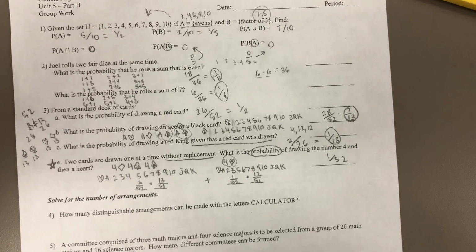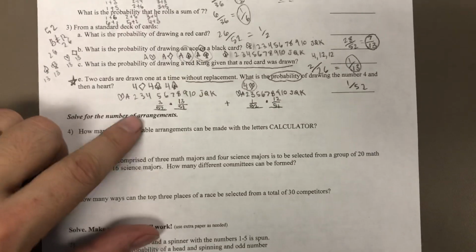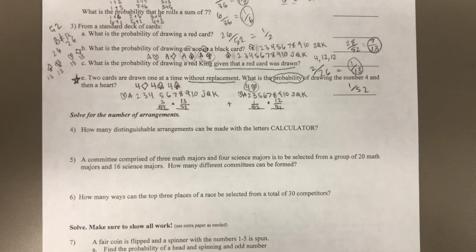I'm going to go ahead and do the permutations and combinations next when it's asking for the number of arrangements. All right, that's it for this one.